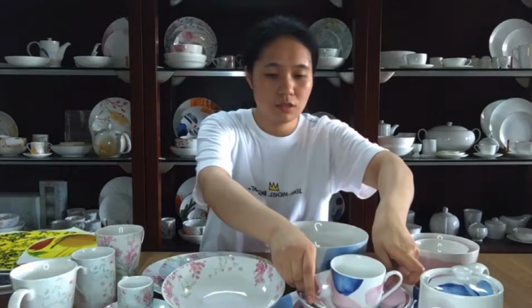If you want to choose the tea set for afternoon tea, you can choose one teapot and a set of four pieces, teacup and saucer. You can also choose this shape, coffee cup and saucer.